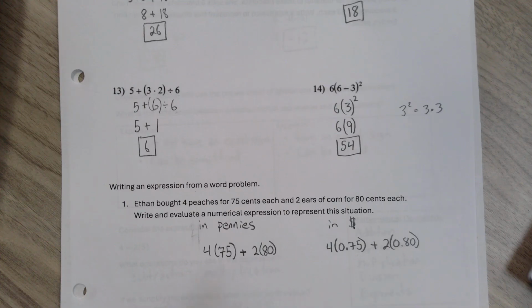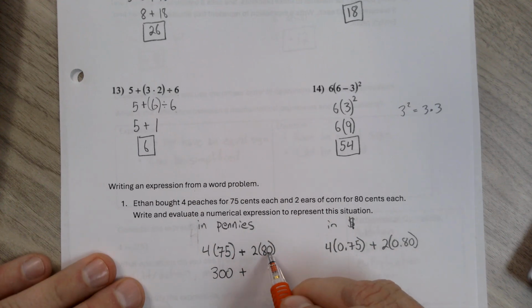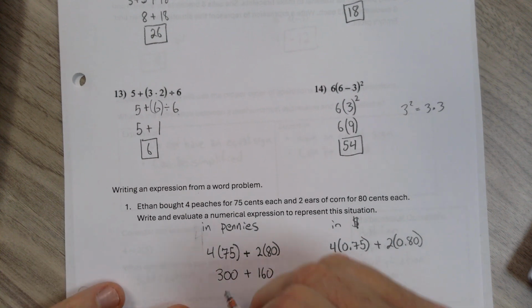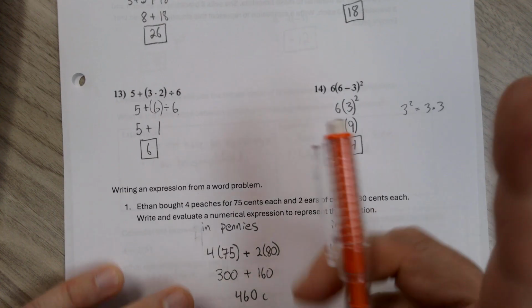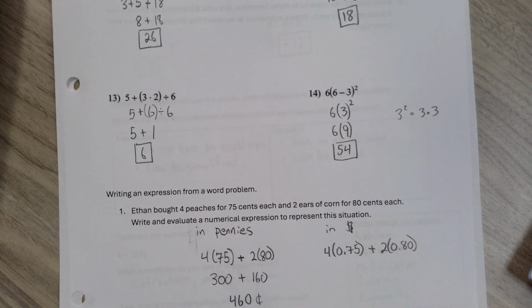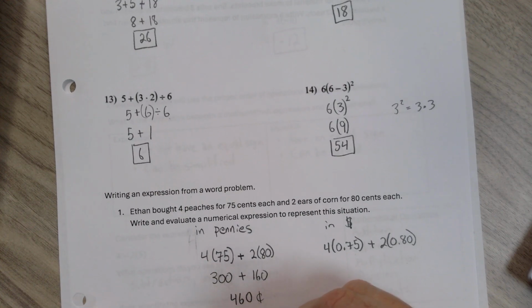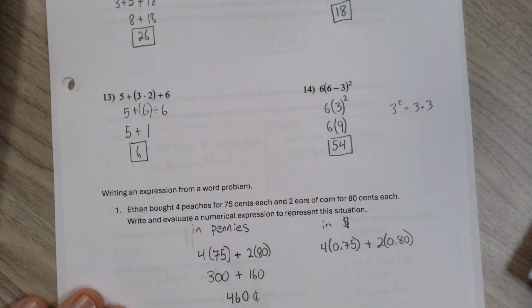All right, so for this, 4 times 75, and I am using a calculator on this, that gives me 300. And then the 2 times 80 gives me 160, because we're doing the multiplication first, and then we'll do the addition, which is 460 cents. I'll put the cents mark, right? That's 460 pennies. Well, we probably want to convert that to dollars. So that's $4.60.